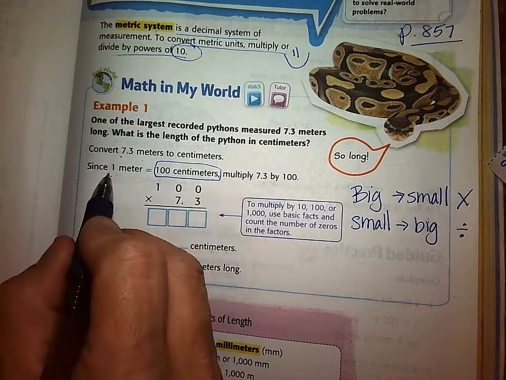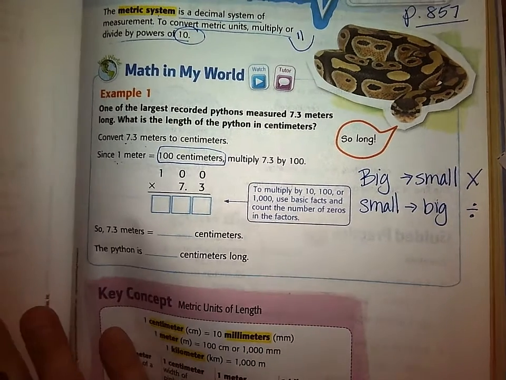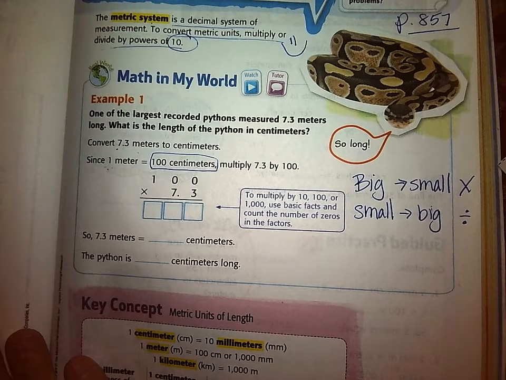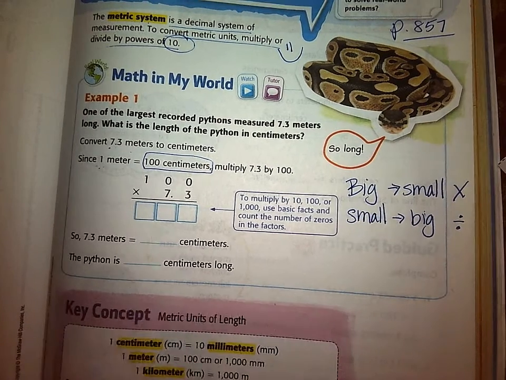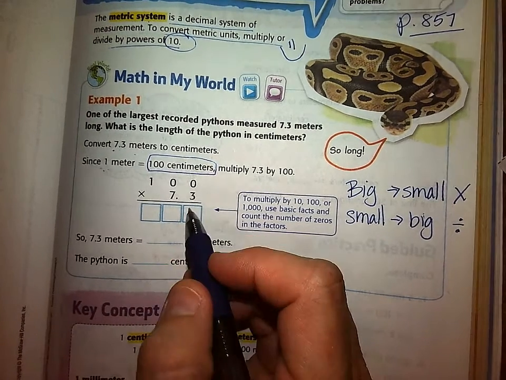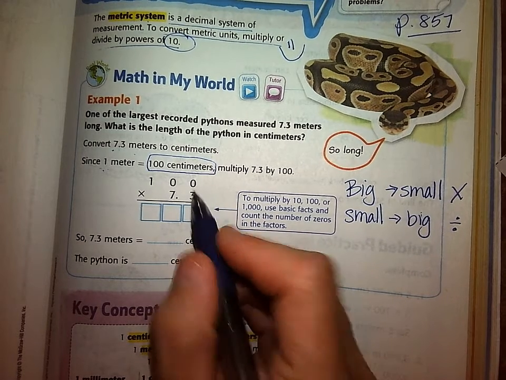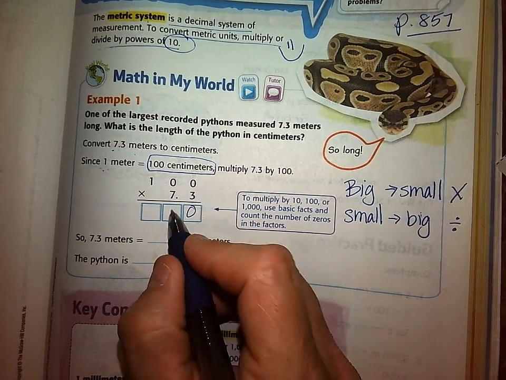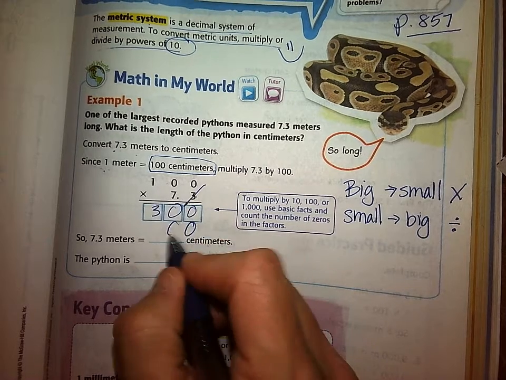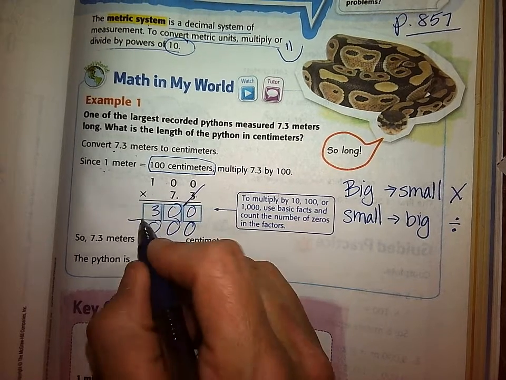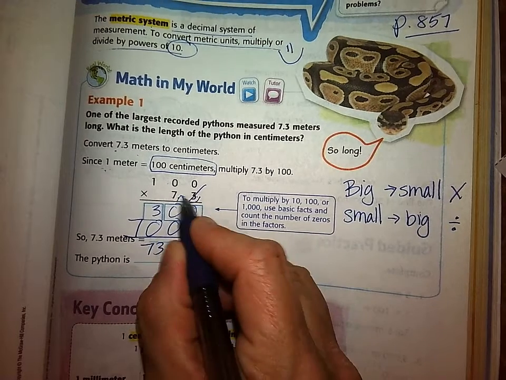So 1 meter is 100, so we're going to do 7.3 times 100. So the way we can do that is we can multiply. You can multiply it out. 3 times 0 is 0, 3 times 0 is 0, 3 times 1 is 3, cross it off, add my 0, 7 times 0 is 0, 7 times 0 is 0, 7 times 1 is 7, add, and I bring my decimal over one spot.